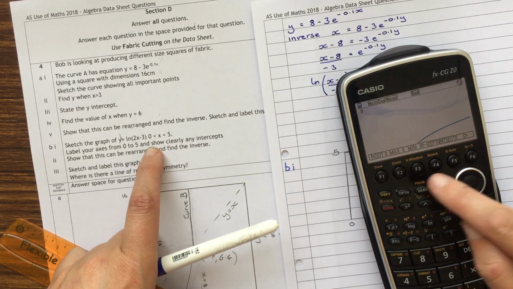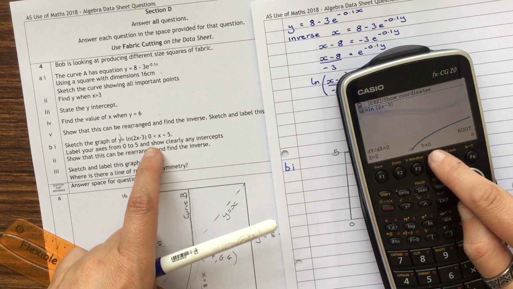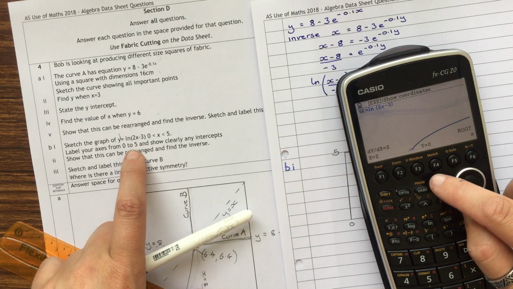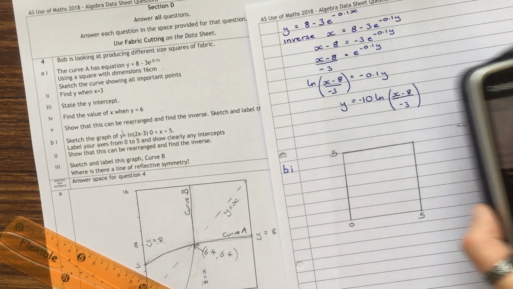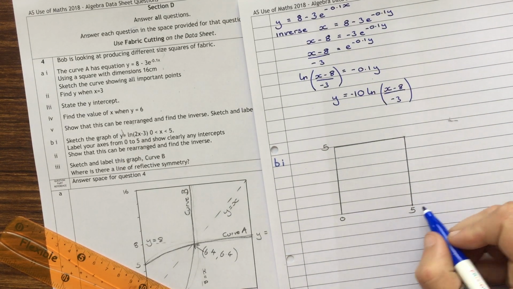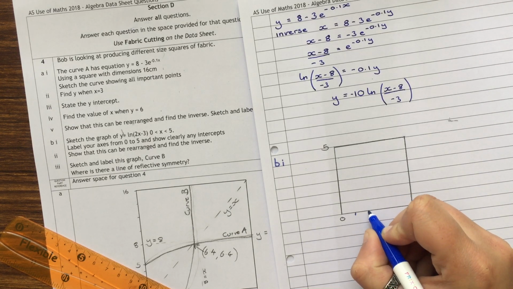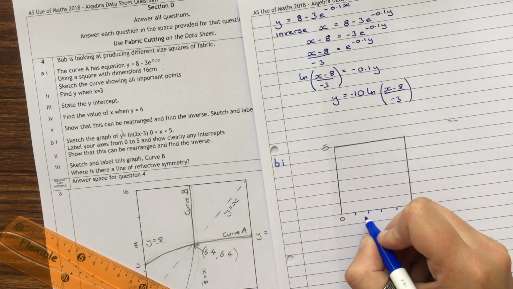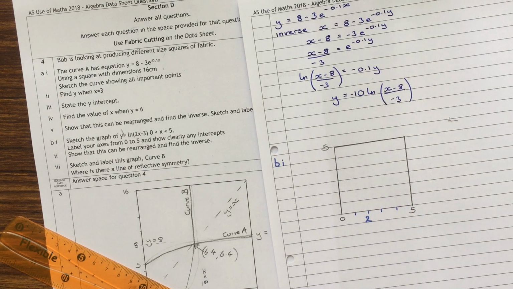So G-solve root is where it's crossing your x-axis, which is at x equals 2.